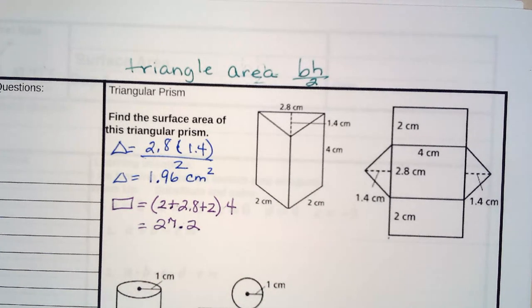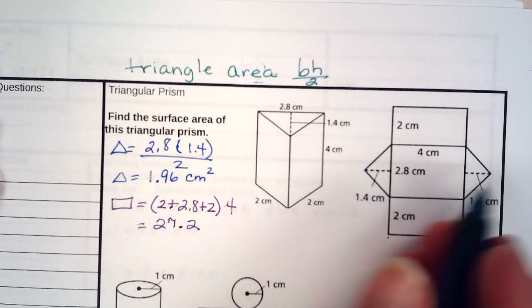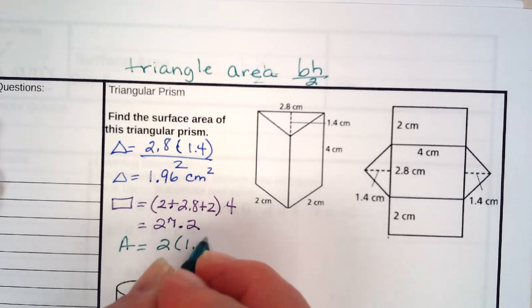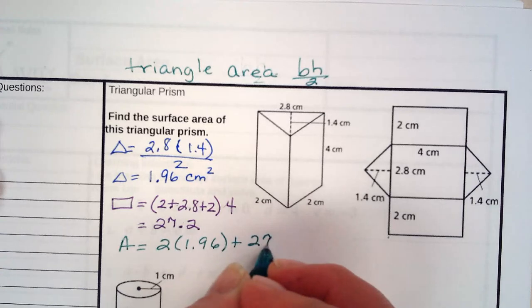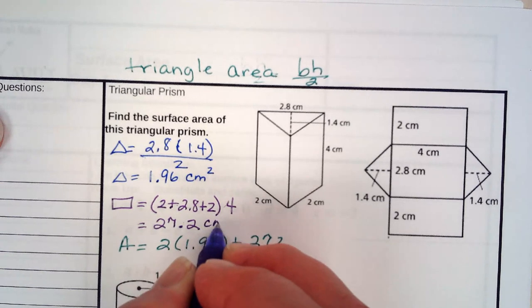So now, let's put it all together. We have 2 triangles plus 27.2. I forgot to put centimeters squared here.